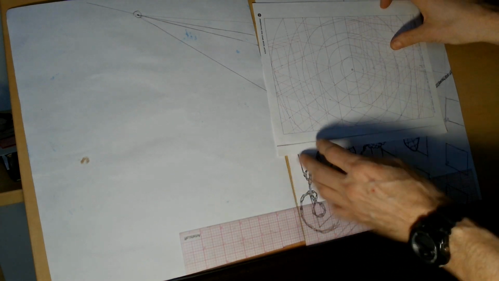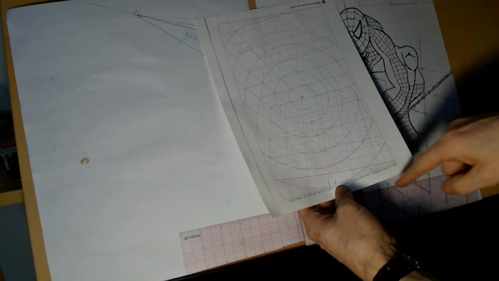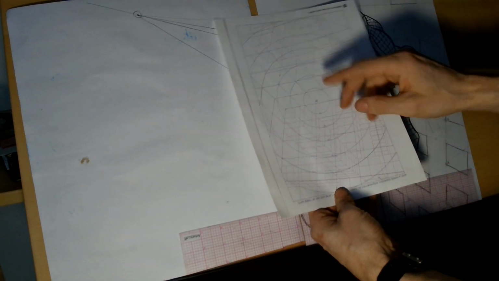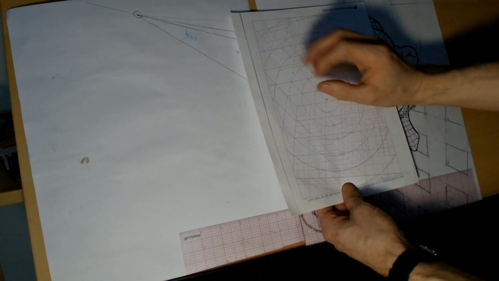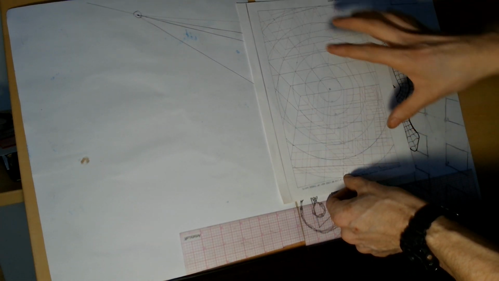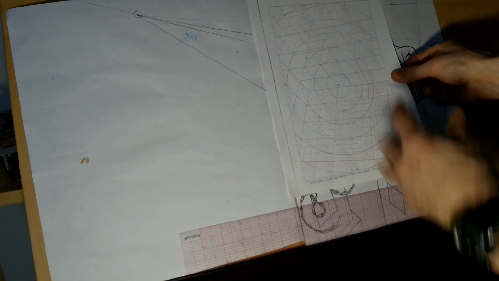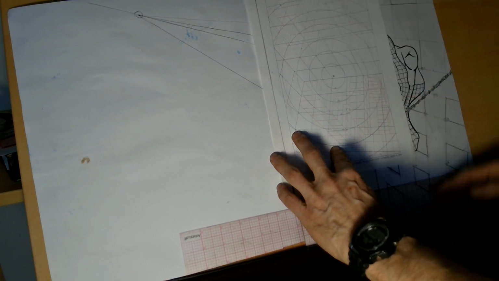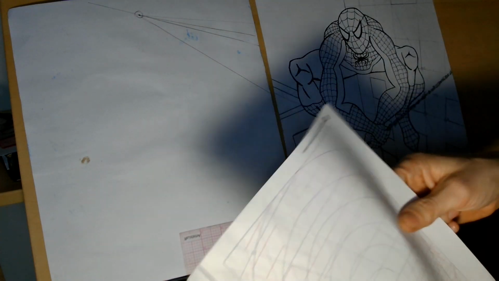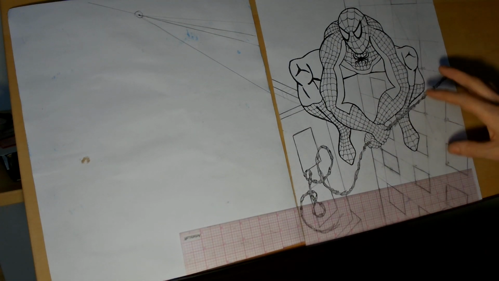If I was doing a picture where the picture was exactly the same size as this, then I would have been able to really get detail with my perspective. But because it's smaller than where I was working, I had to extend all those lines, so it made it a little more difficult to be precise.